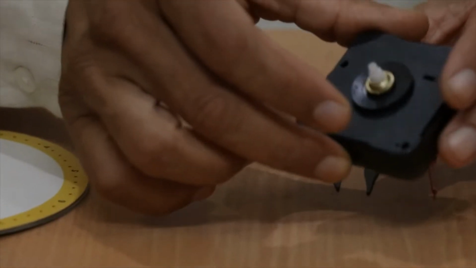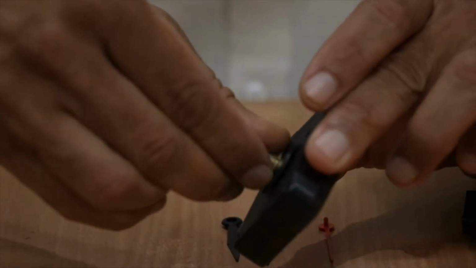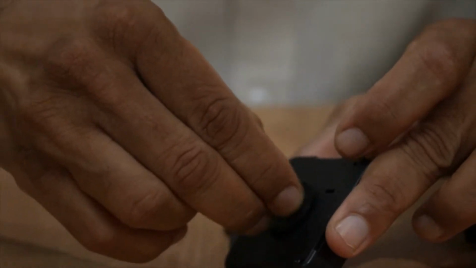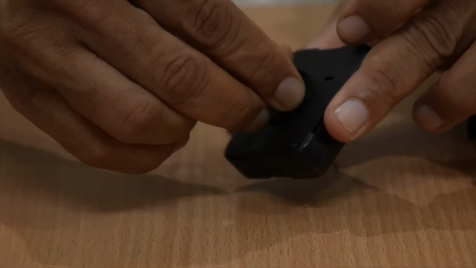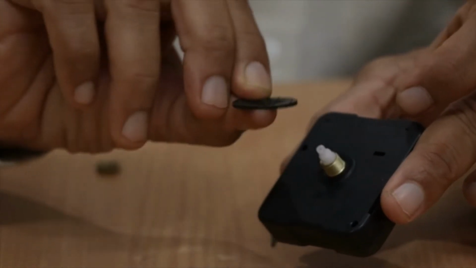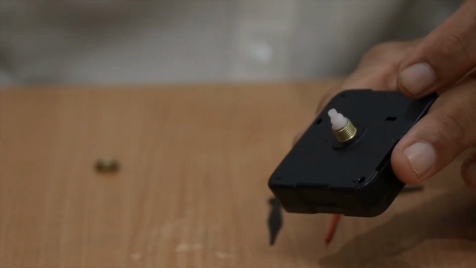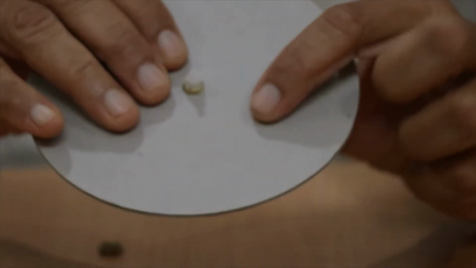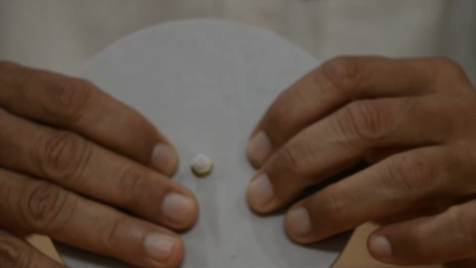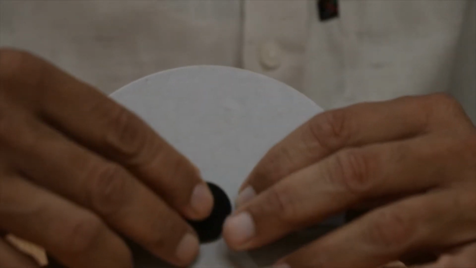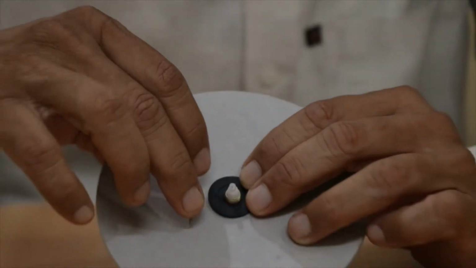Let us begin. First remove this threaded cap along with this black colored round disc from this assembly. Take out this washer type of black cap as well. Press fit this from back side, bring it to the front. This middle portion comes to the front. Put this black disc as it was.